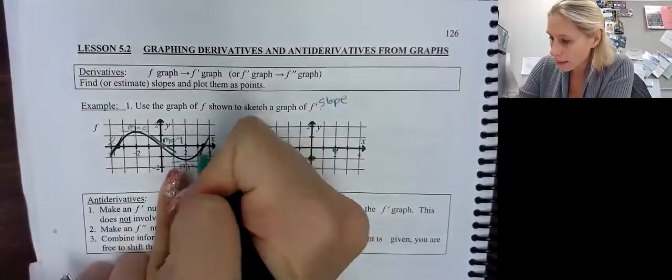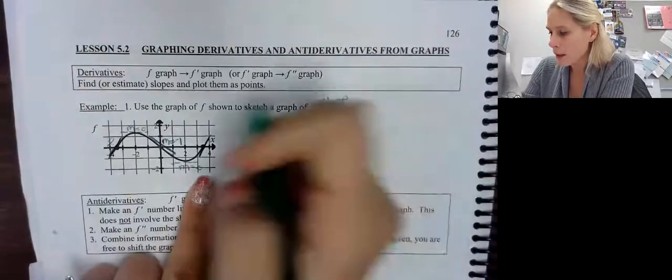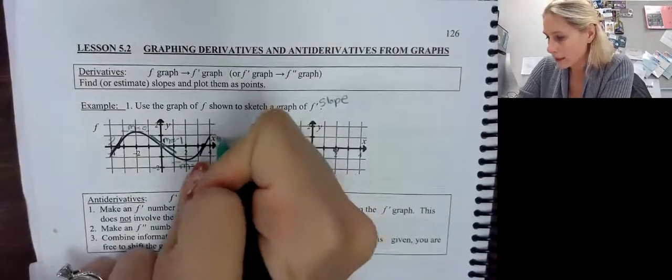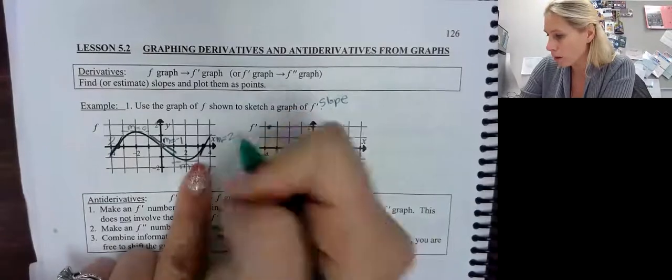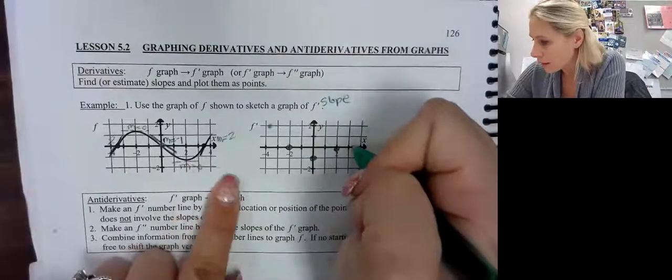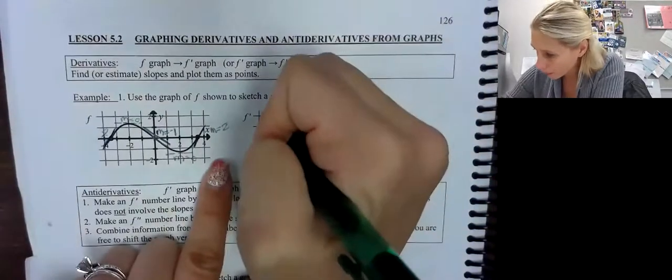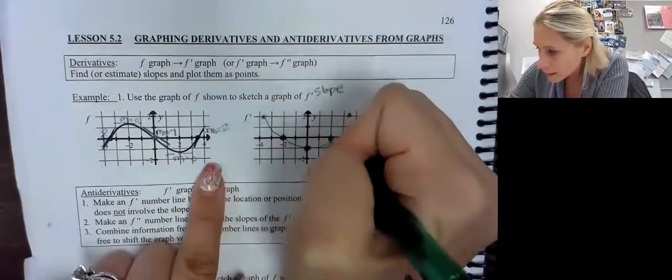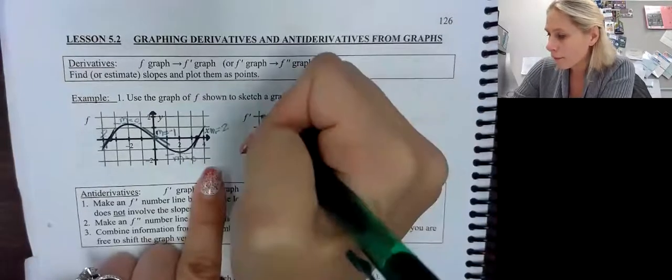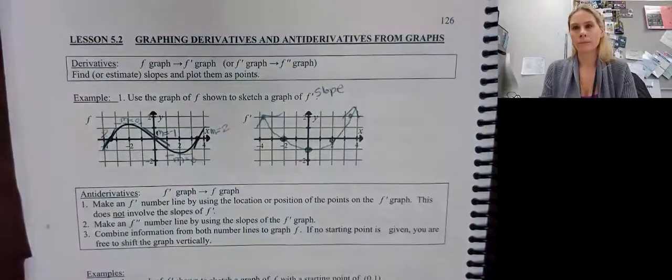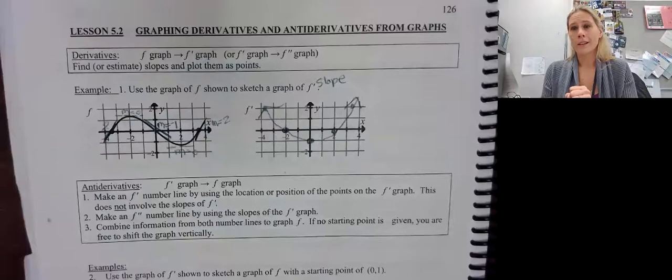If we look at this point here, again, we see that the slope looks like 2. So it's a little bit closer to 3 this time. And it's at 2. And we just sketched the derivative of this function. Okay. That's the easy part.